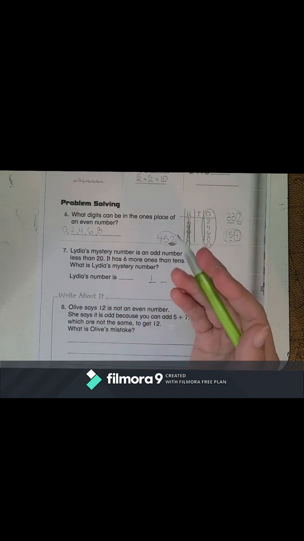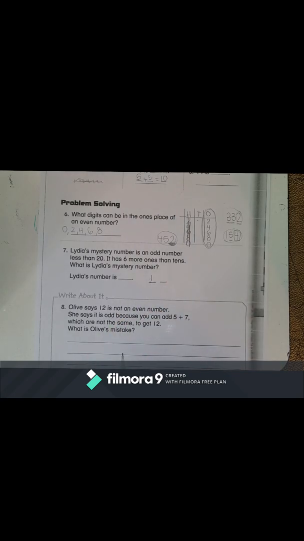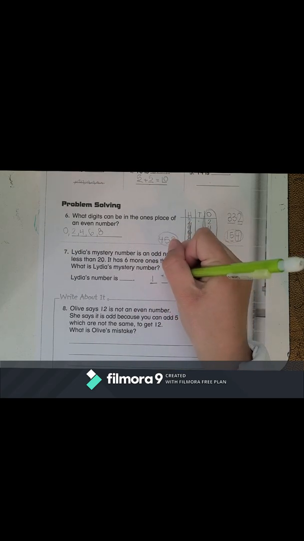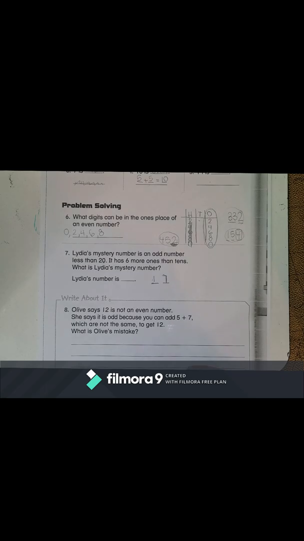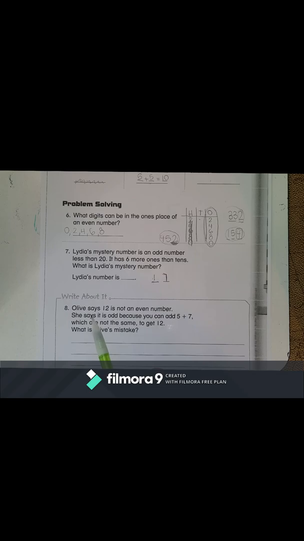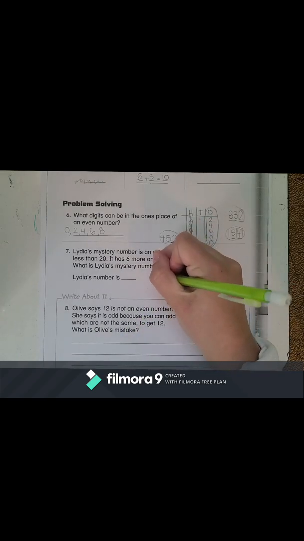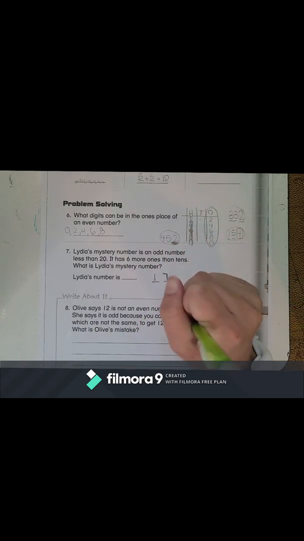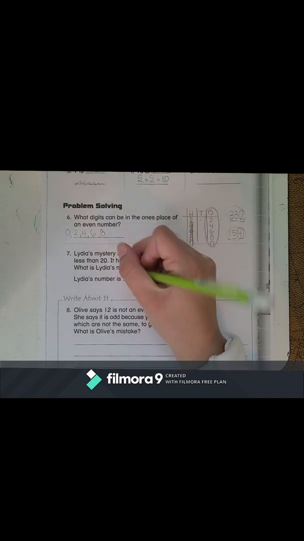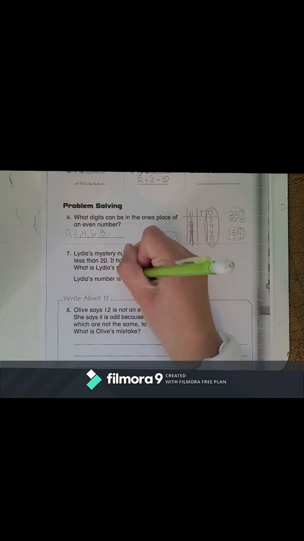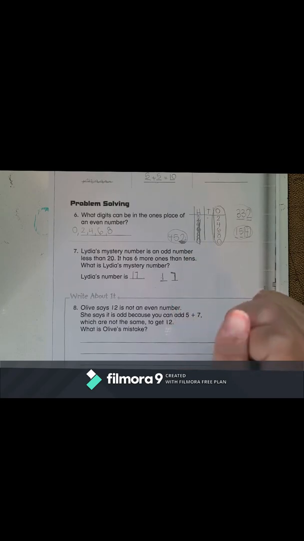Well, it only has 1 ten. So what's 6 more than 1? 7. Is this an odd number? Let's check. Because we know that it's an odd number, so we need to make sure we have an odd number here. 17 is the answer I came up with. You think to yourself, is 17 an odd number? Yep. So there's my answer. There's my mystery number. 17.